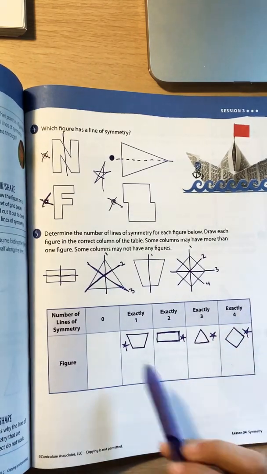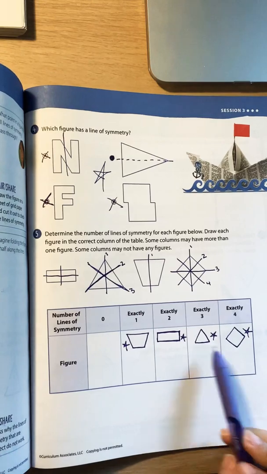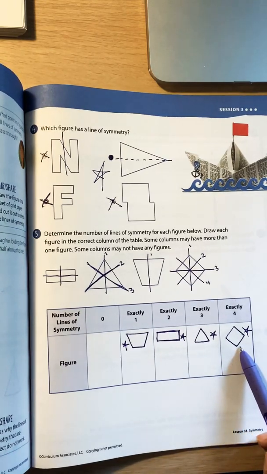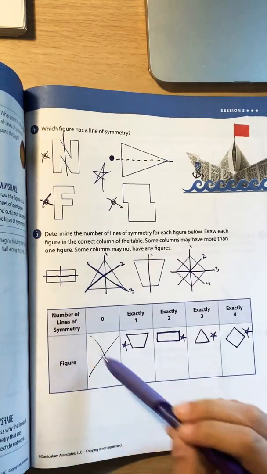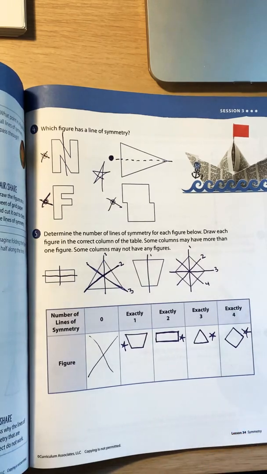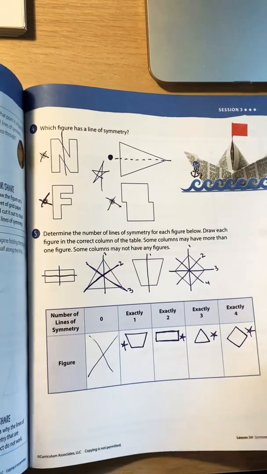Okay, so you should have the trapezoid, rectangle, triangle, square / diamond. Nothing goes in the 0 lines of symmetry column. All right, last page.